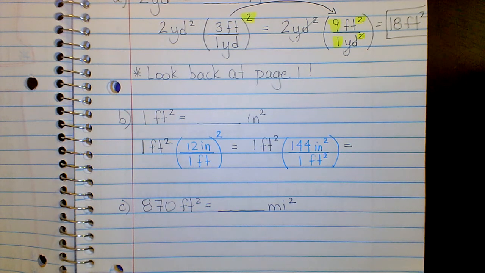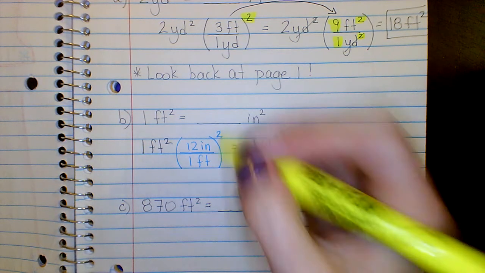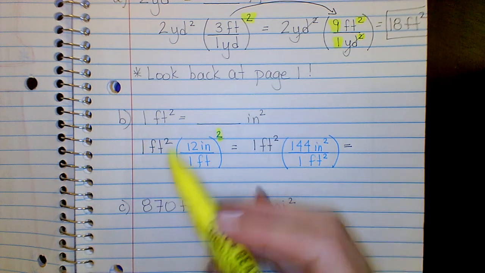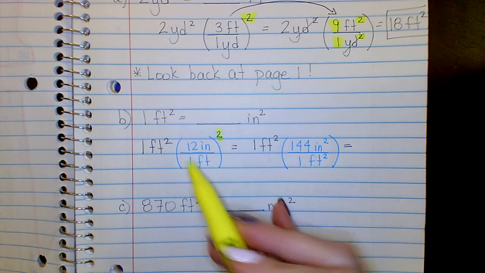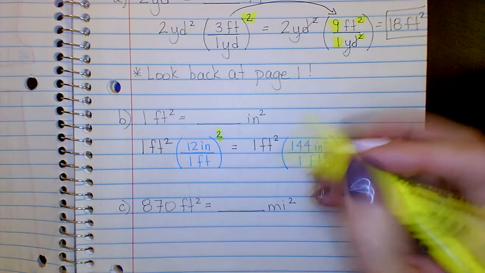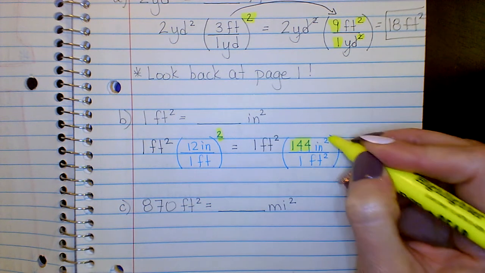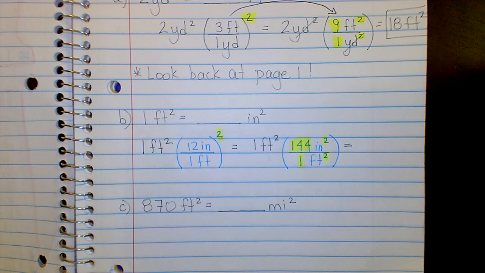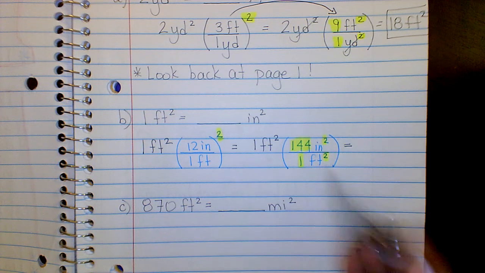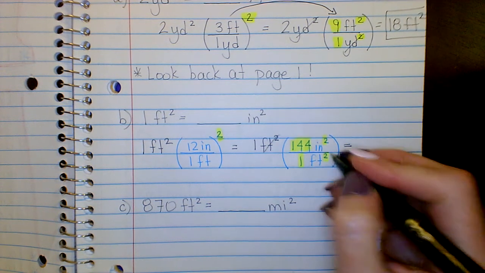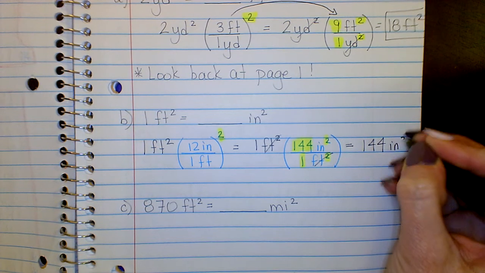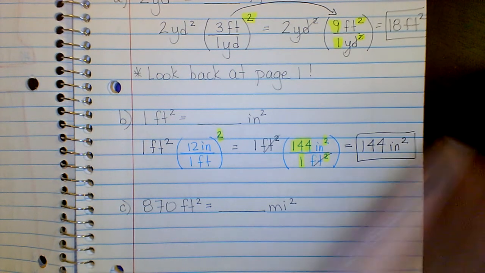So all I did was square everything inside its parentheses. I squared the 12, got 144. I squared the inches, 1 squared stayed 1, and there's the feet squared. All right, so then we have 1 times 144 divided by 1. Square feet go away, so we get 144 square inches.